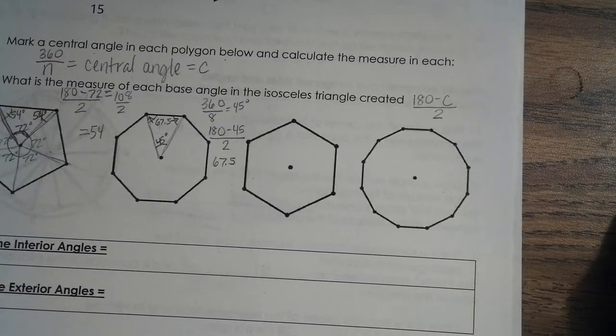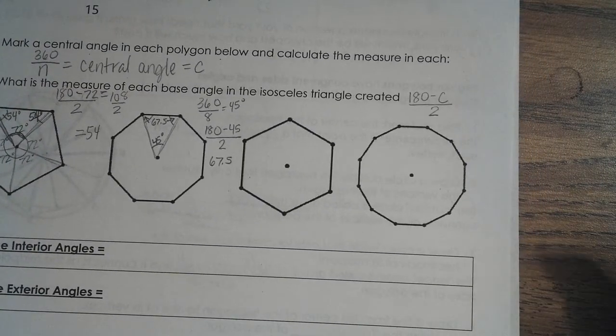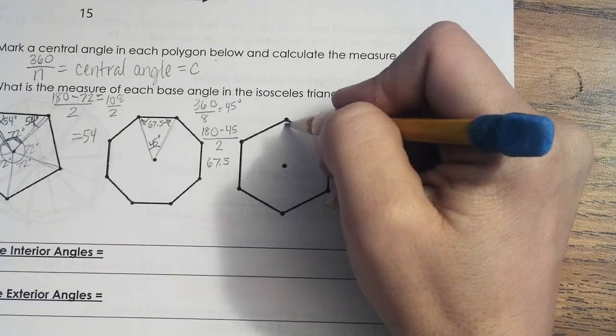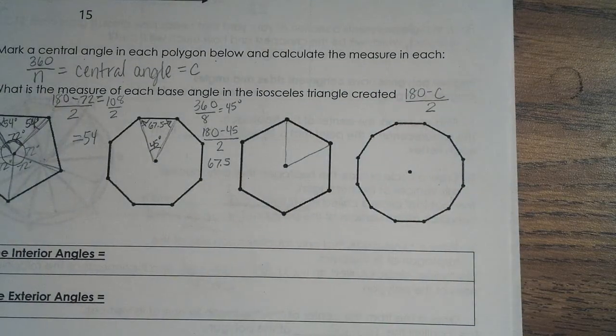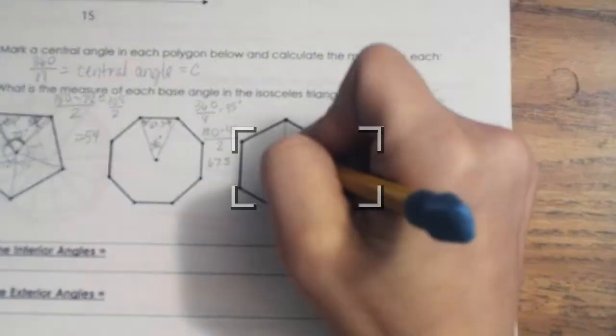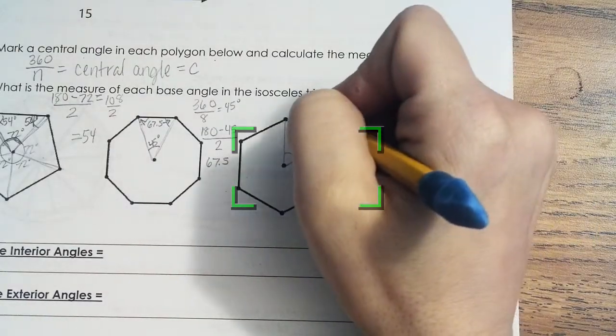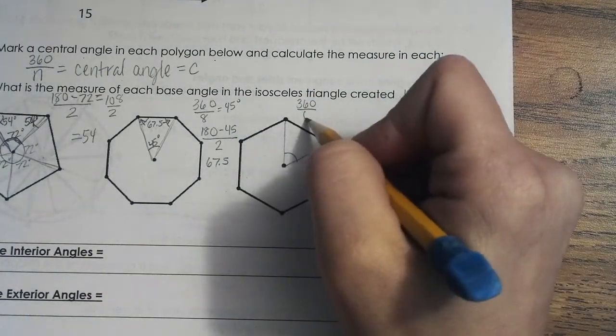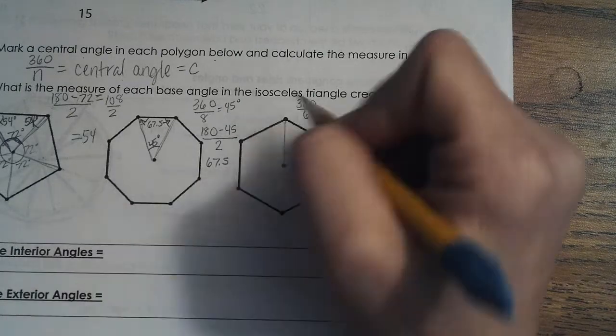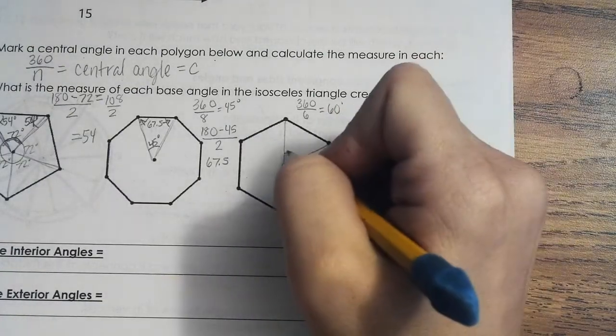All right, for a hexagon. Hexagon has 6 sides. Pick any 2 points that are right next to each other and draw the radii. All right, 360 divided by the number of sides, 6 sides. That one is 60 degrees.